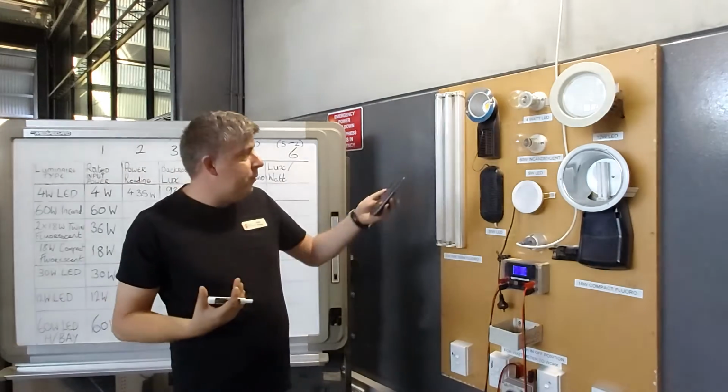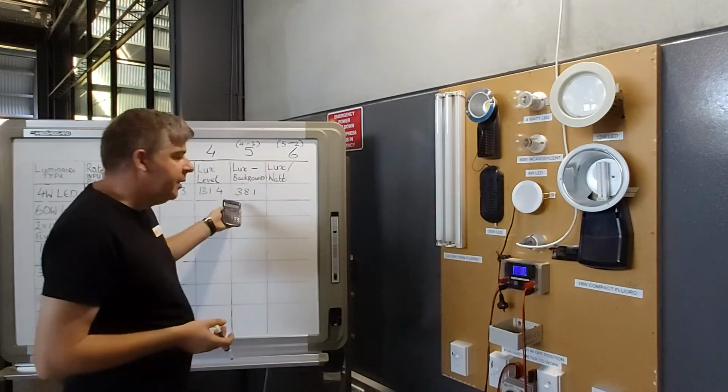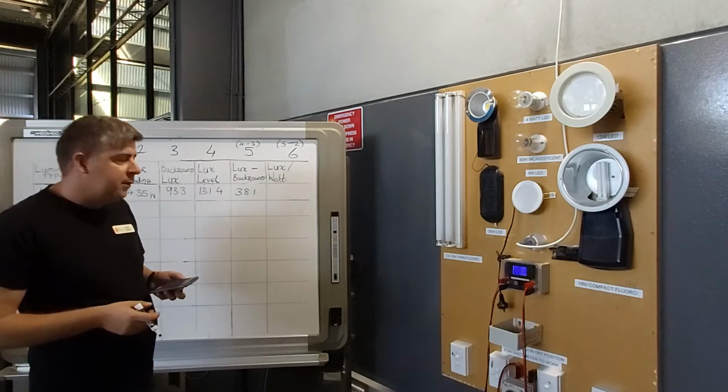So I know that this 4-watt LED now is producing 38.1 lux.